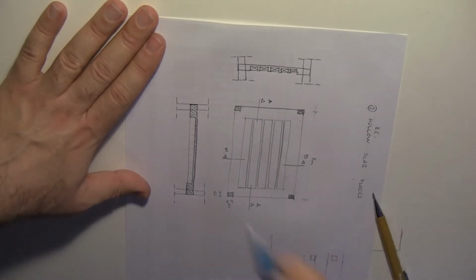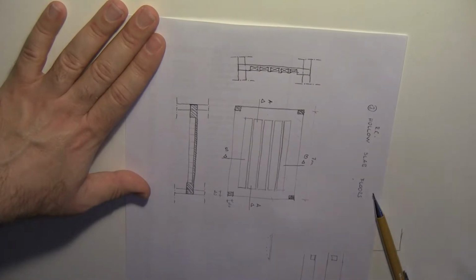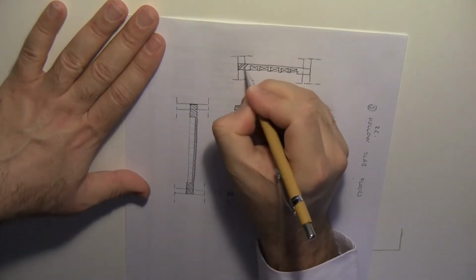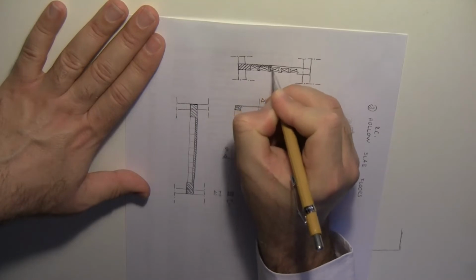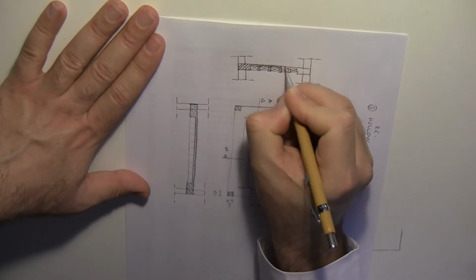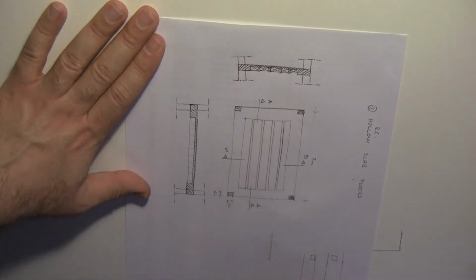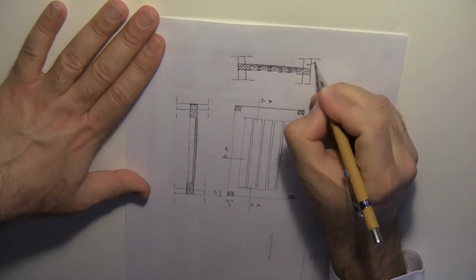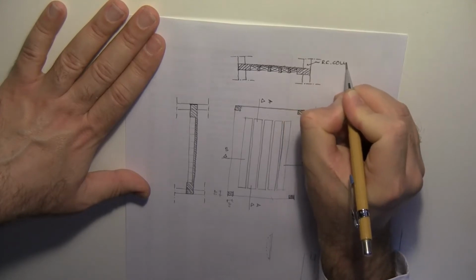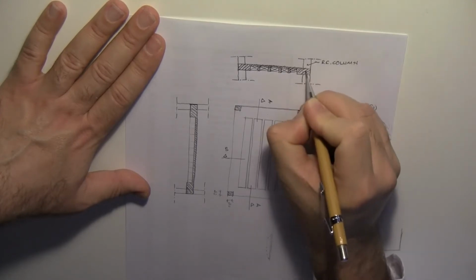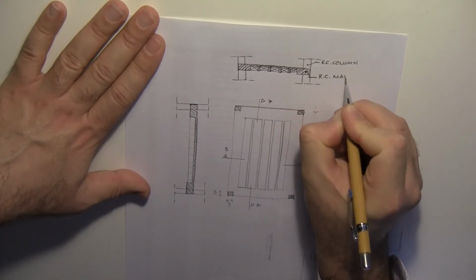Okay, and like I did on the AA section, I'm going to erase some parts of it. Okay, and now let me hatch the reinforced concrete part of it. Here is our reinforced concrete hollow slab floor. Okay, and let's write some names. This one that we have here is reinforced concrete column, and this thing that we have there, it is a reinforced concrete main beam.